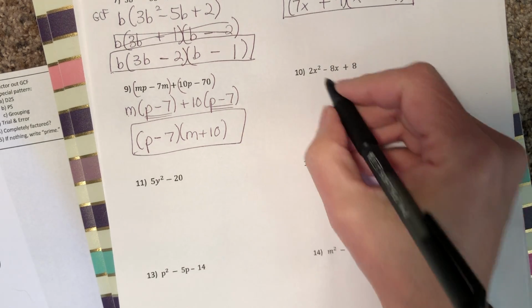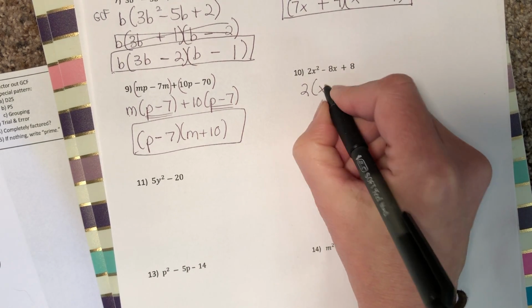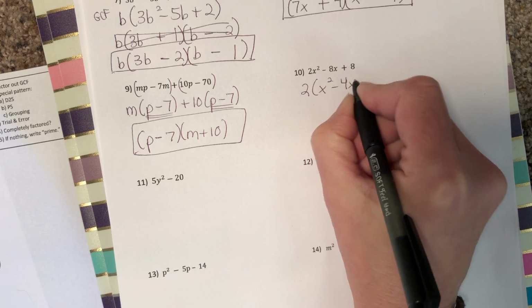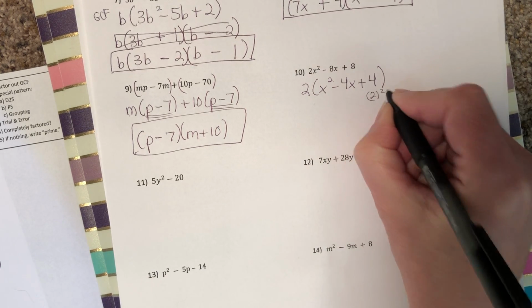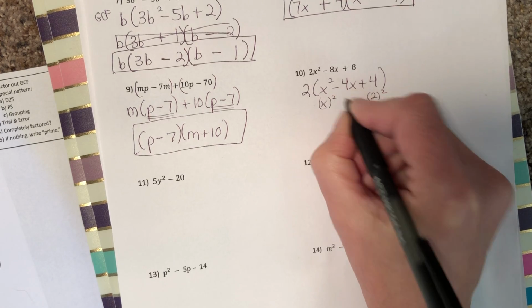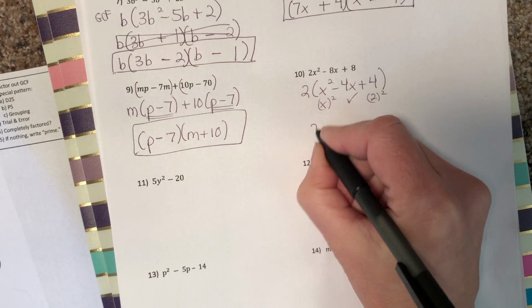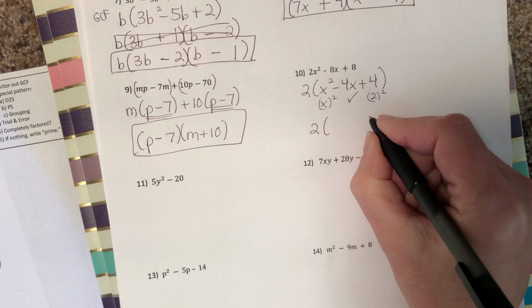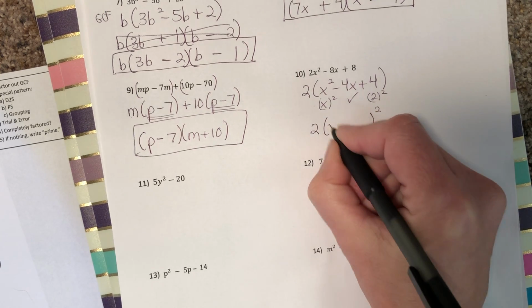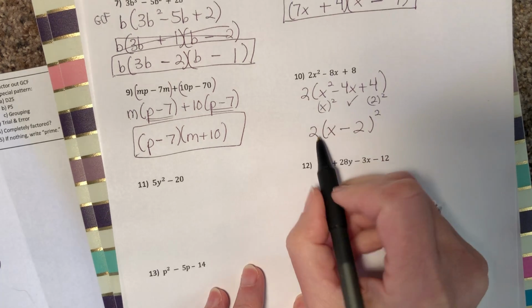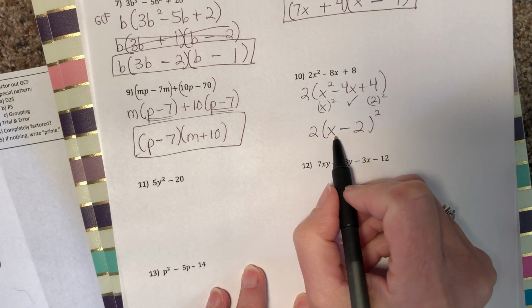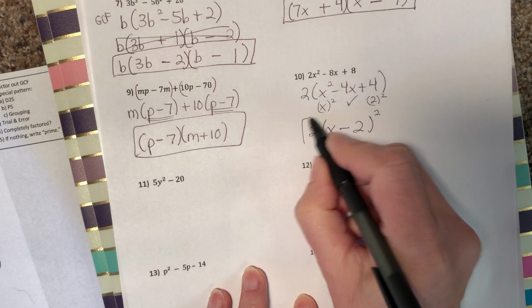Okay, number 10, pulling out a 2, I get x squared minus 4x plus 4. Looks like a perfect square here. Okay, so I get, don't forget your GCF in your answer. 2 times x minus 2 squared, or if you did 2 times x minus 2 times x minus 2, that's also fine.